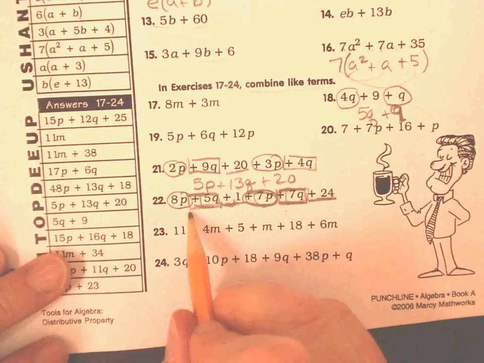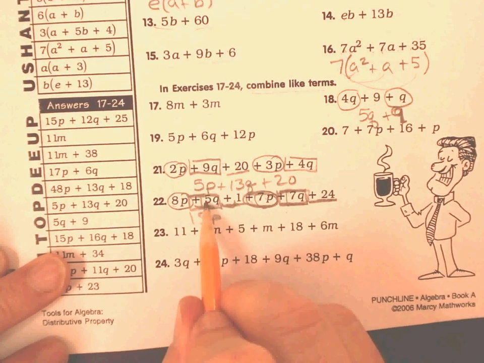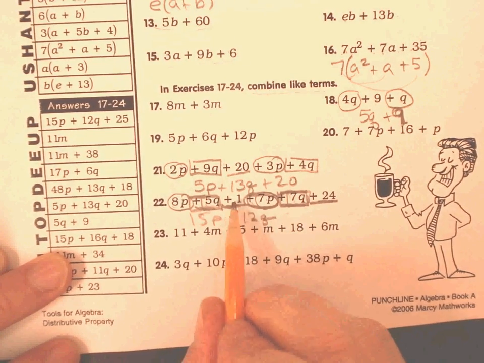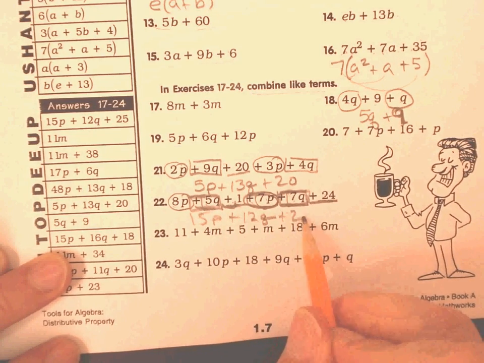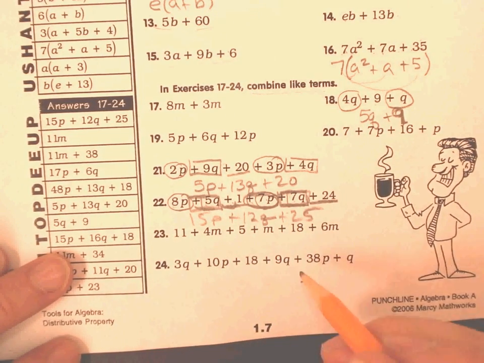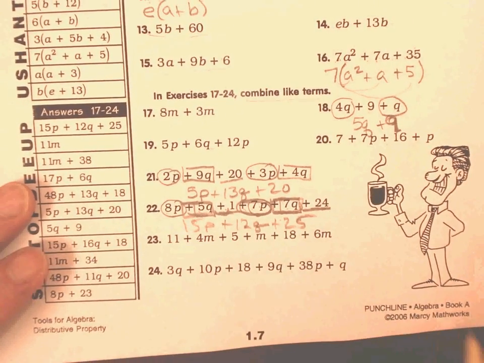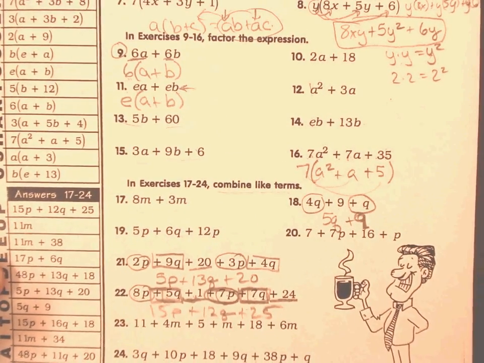8 p's, 7 p's, that's 15 p's. 5 q's, 7 q's, that's 12 q's. And then I have a 1 and a 24, that's just 25. You'll notice that all these have pluses, so you don't have to worry about negatives on this paper, but you will when you move on to other things. So be careful with that.